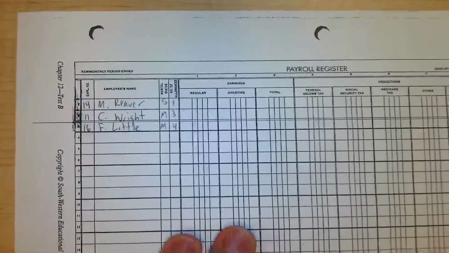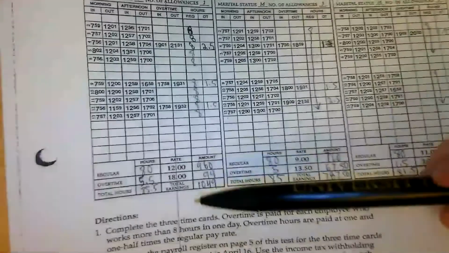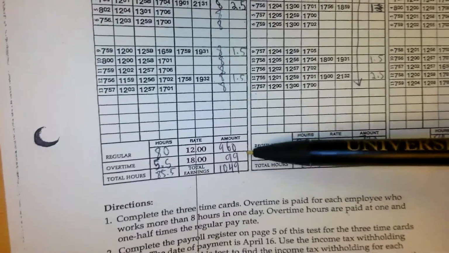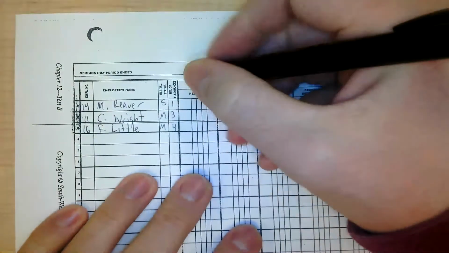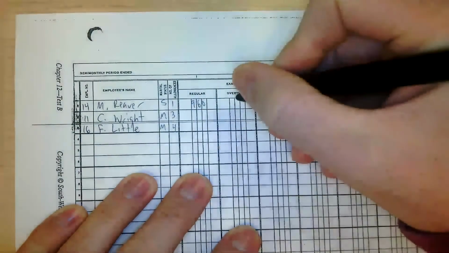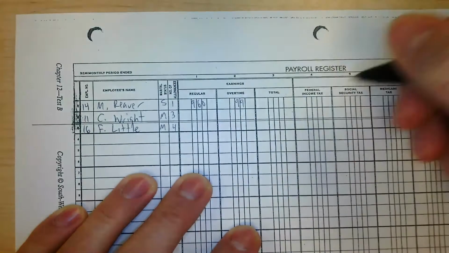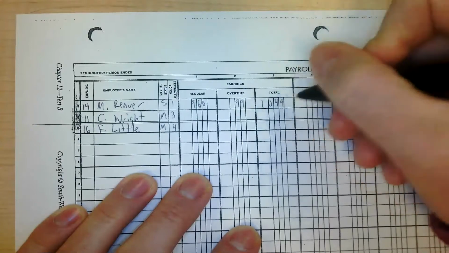Now we have to do their earnings. So Marilyn's earnings. Again, these are coming right from what we just did. Here's her earnings. Regular 960, overtime 99, total 1049.